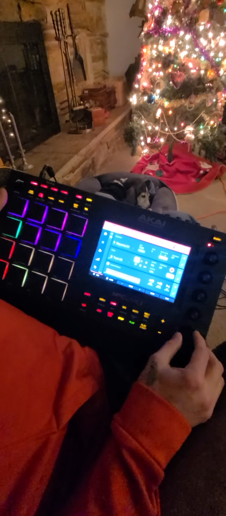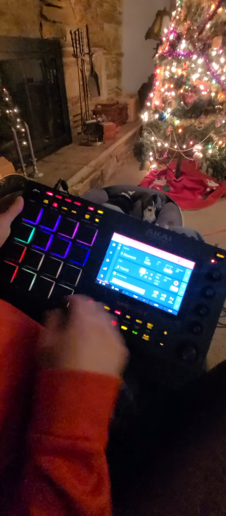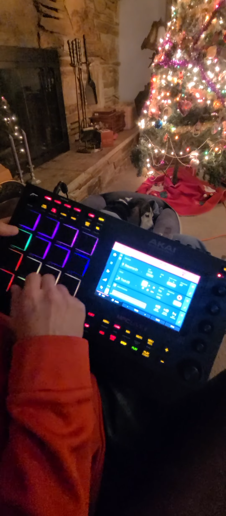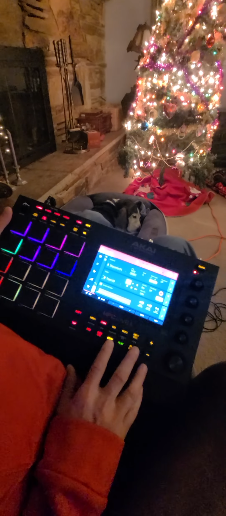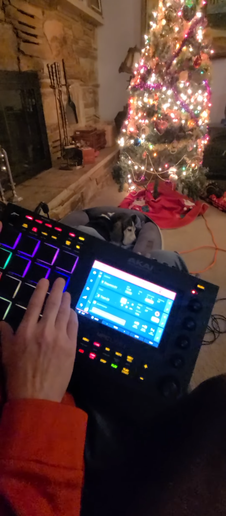All right. We're going to do some more right here. I loaded that drum kit up. It's right there. See, that's pretty cool. That's like something I was looking for. We're going to add it towards the end.